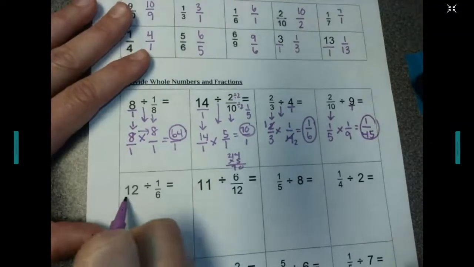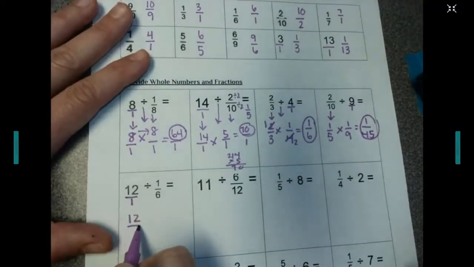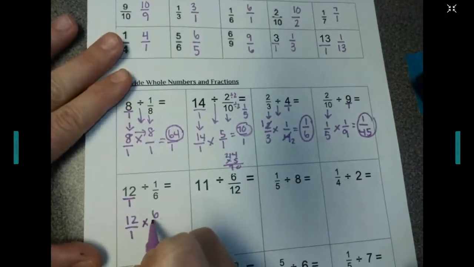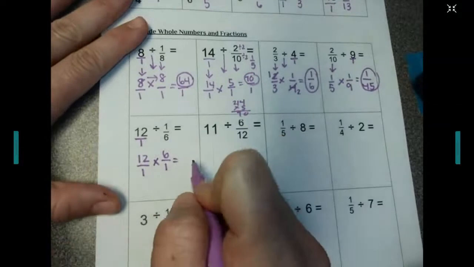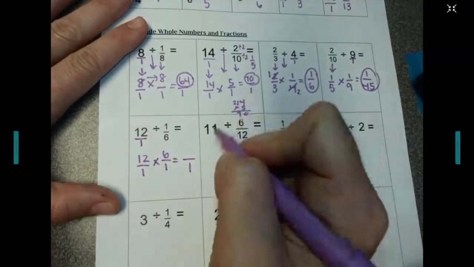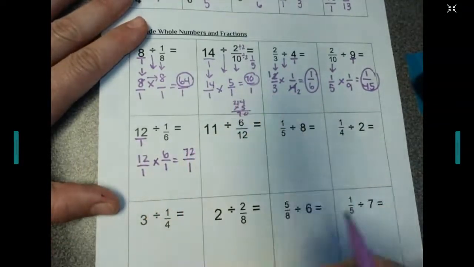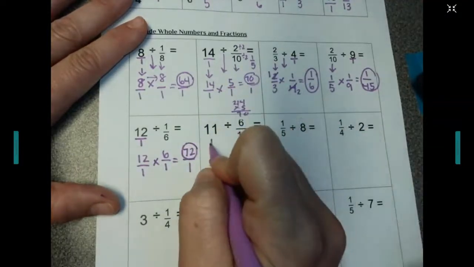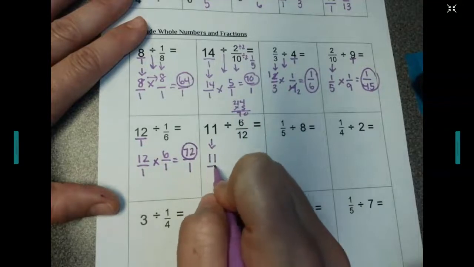Our next one, we're going to put a 1 under it and drop it down. Division changes to multiplication, and we're going to flip it. When we flip it, that means we get 1s on the bottom, and 12 times 6 is 72. When you have a 1 on the bottom, that means it's a whole number answer. 11 is going to come down as 11 over 1.